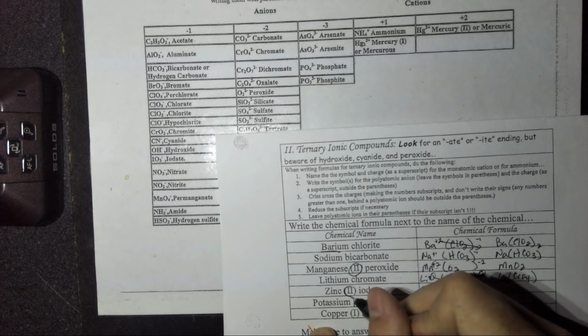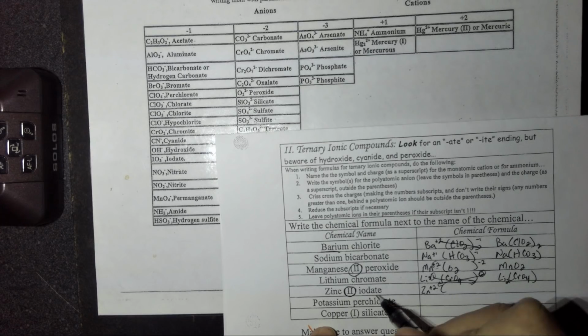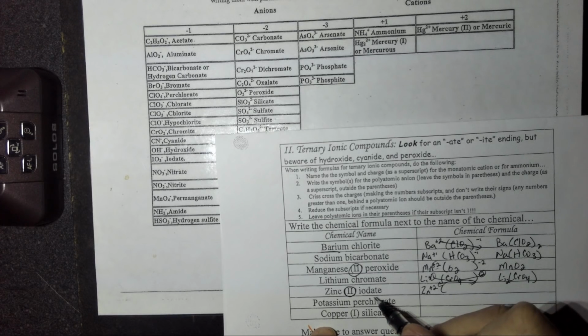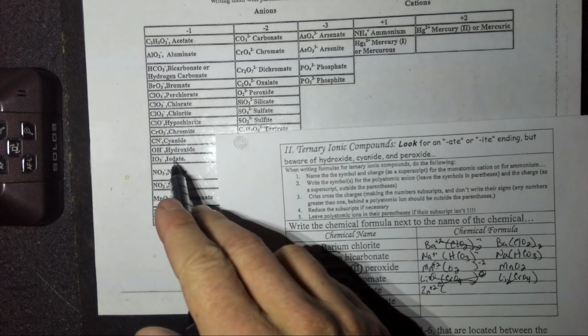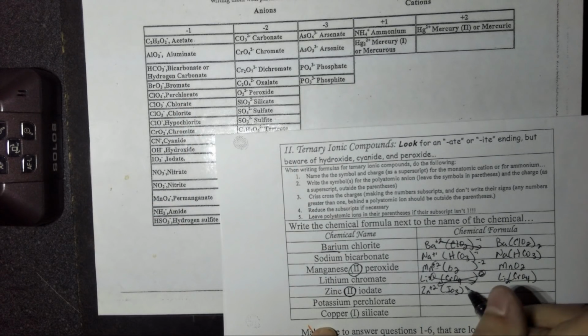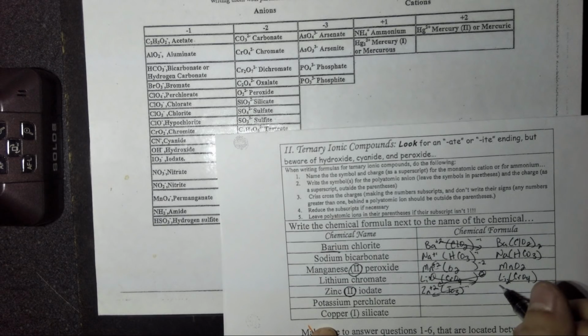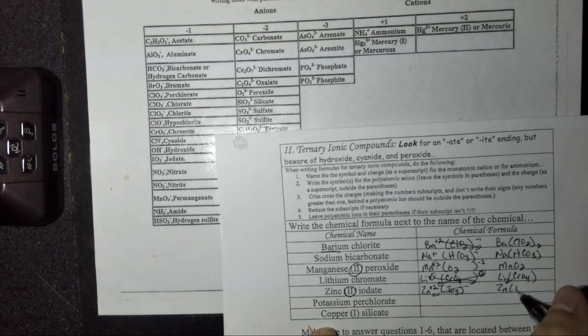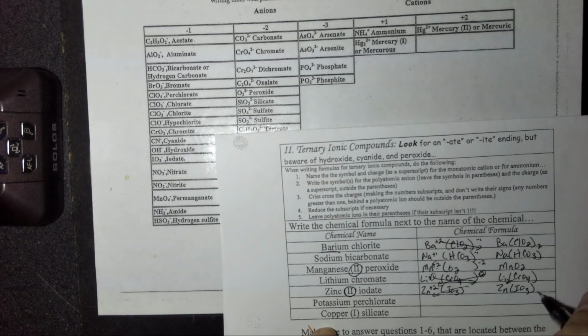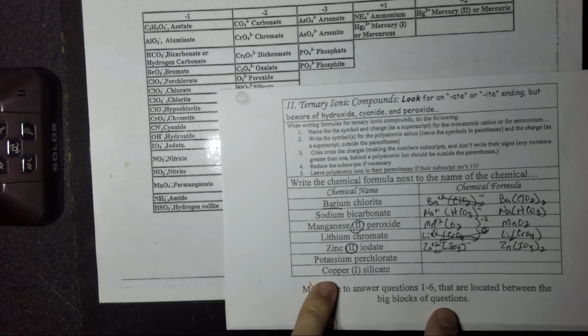Zinc, again, the charge of the transition metal is going to be listed. So +2. Iodate. So let's find iodate, which is going to be IO3, has a -1 charge. We simply flip them, so that means we've got 1 Zn, and then we have 2 iodates, or IO3s.